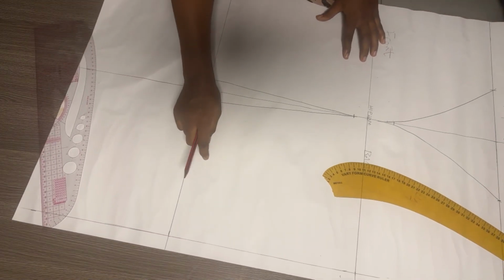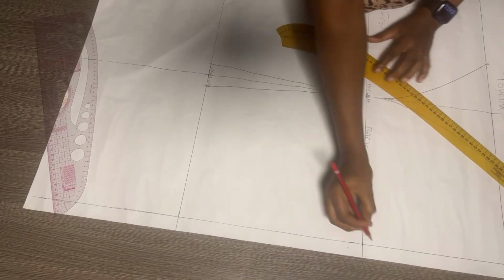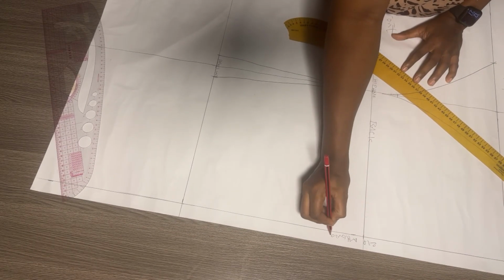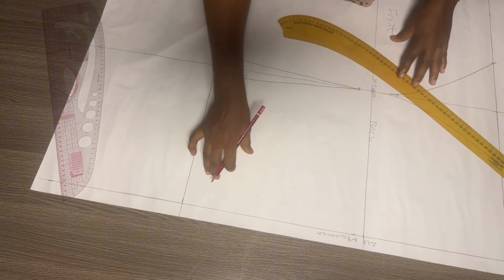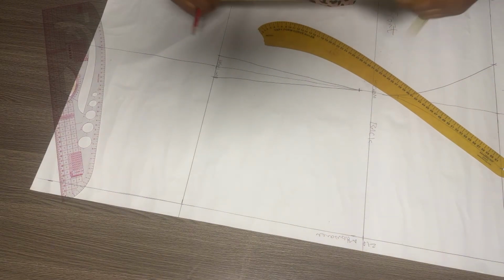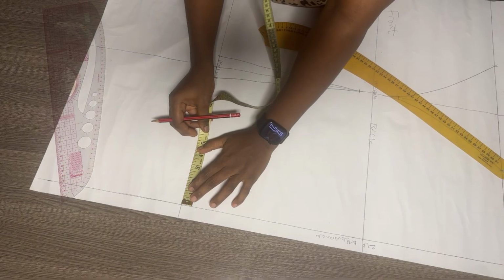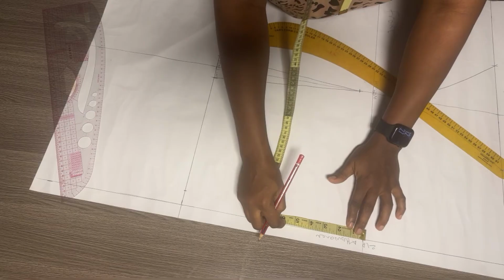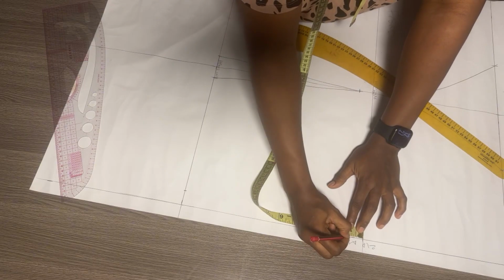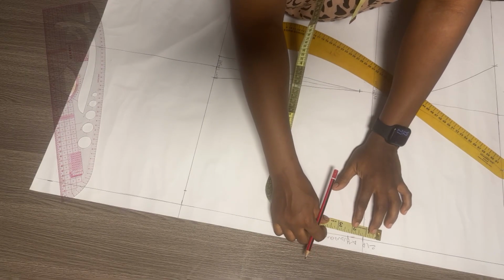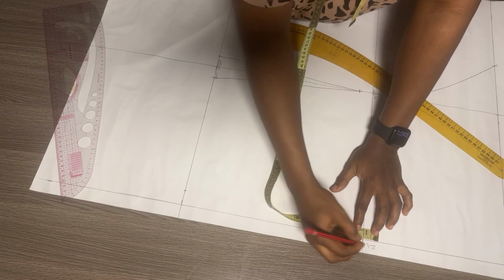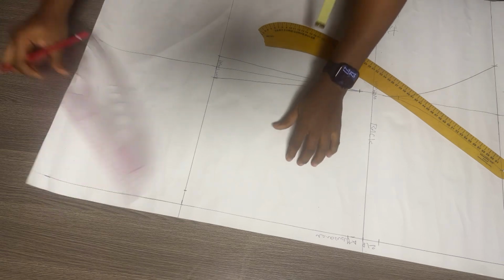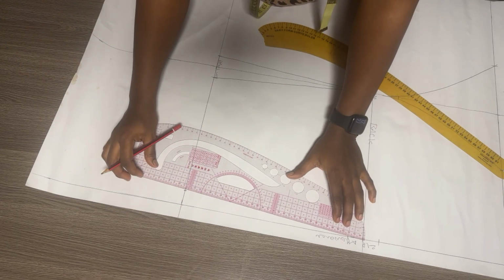Then for the back hem, these are zip allowance. So for the back, we're going to do tightening on the back too. On the back, you can either do 1 inch or half inch. So I'll go in by 1 inch. Then also here, take it down by 1 inch. And take it up by 1 inch also. Then mark.